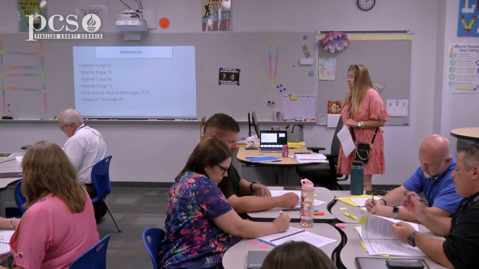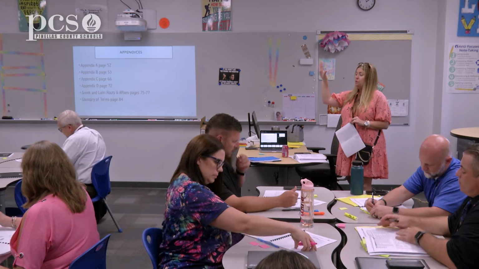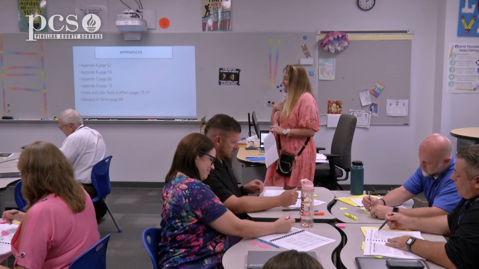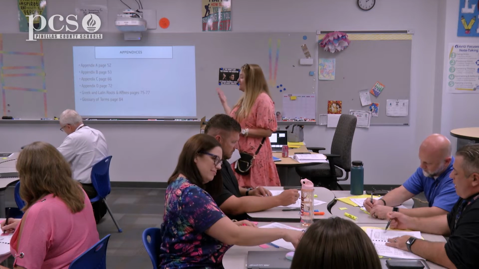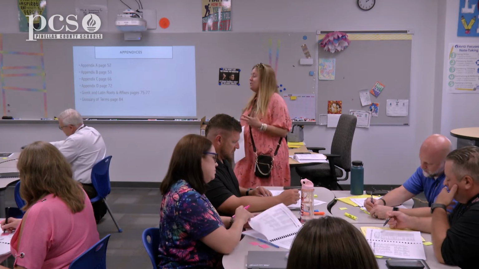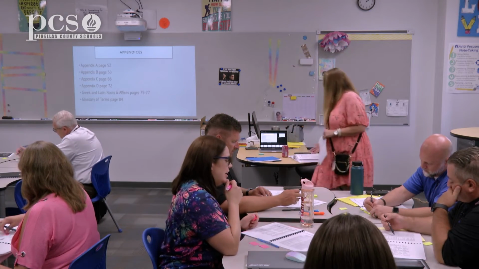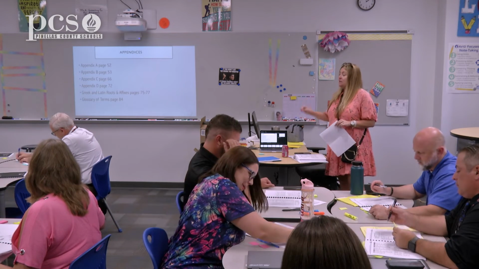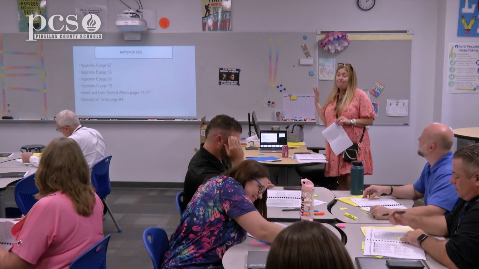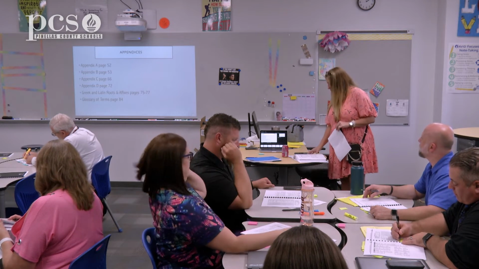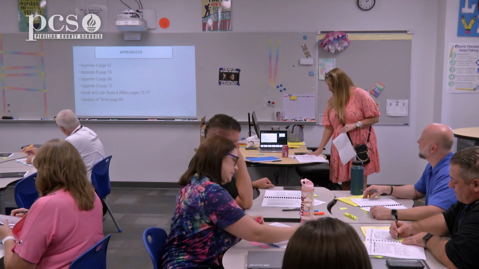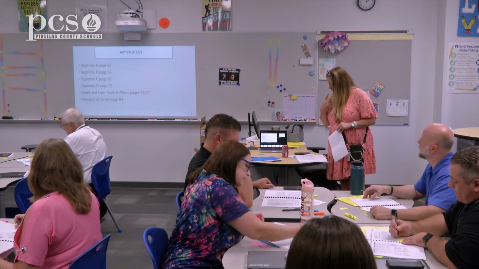Page 72, there's a conventions progression. Those of you who remember conventions, if you please, if you're old like me and you remember conventions, if you please, we used to have something like this in that conventions curriculum. It's beautiful because of the way it's designed. You can see when a skill is introduced but not yet mastered, all the way through to mastery, right? When a student is fluent and fast at a skill.